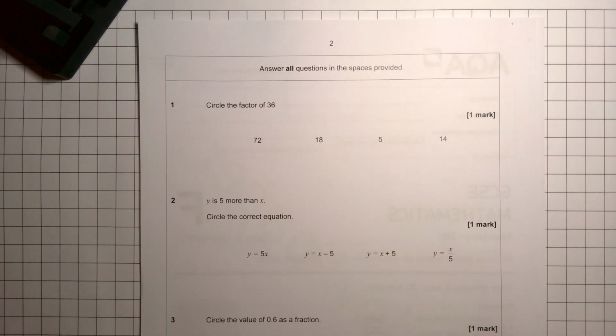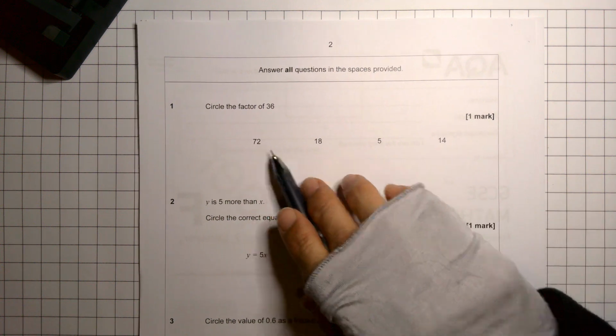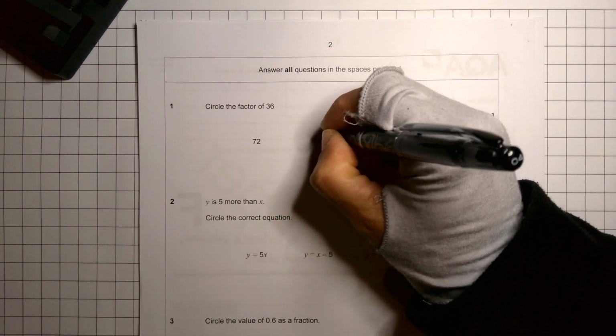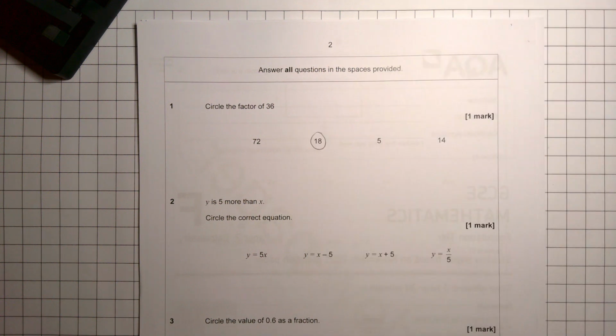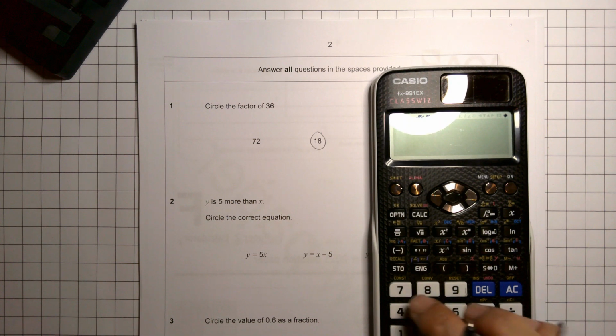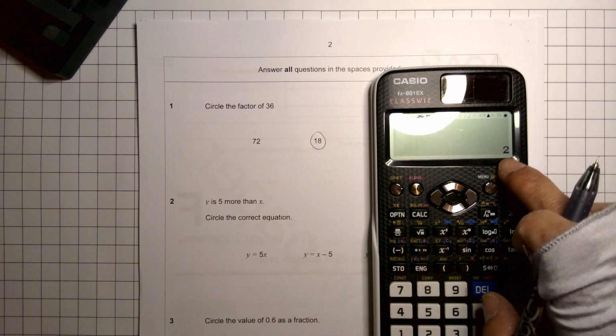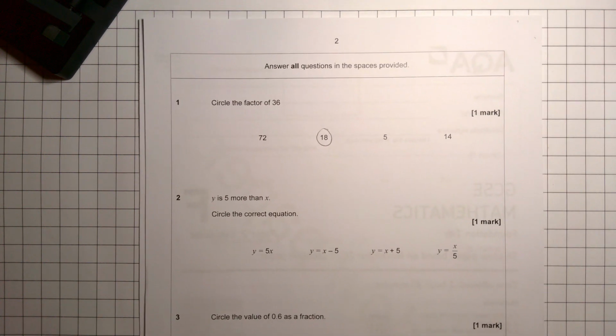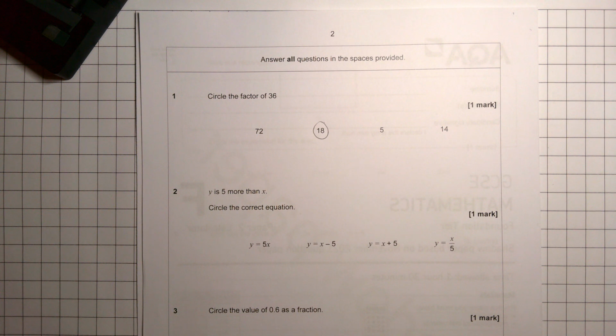First question. Circle the factor of 36. That means that one of these numbers, you can divide 36 by it and it will give you a whole number. If you know your times table, you'll know it's 18. If you don't know your times table, what could you do? Well, you're allowed a calculator, so you could say 36 divided by 72 and you'll see that it comes out as a decimal. You could do 36 divided by 18 and you see it comes out as a whole number. So that worked. You could do the same with the other numbers, but there's no point. We have found our factor. 2 lots of 18 is 36.